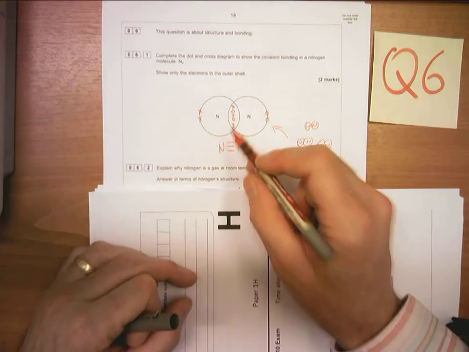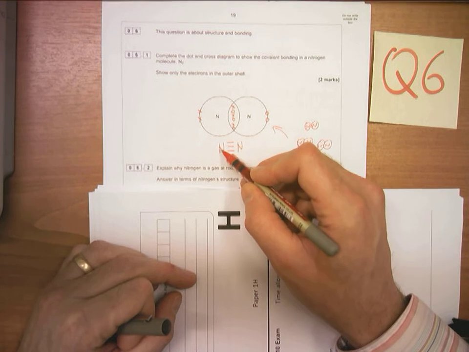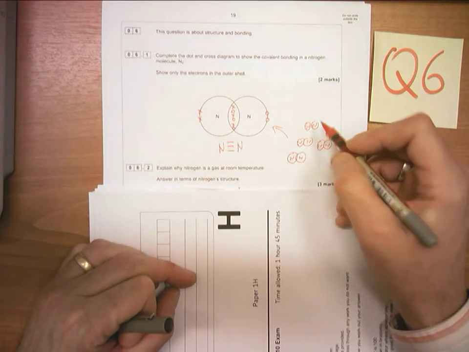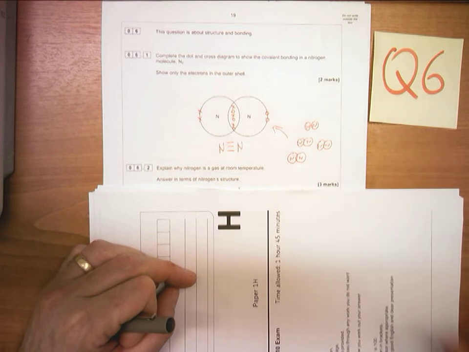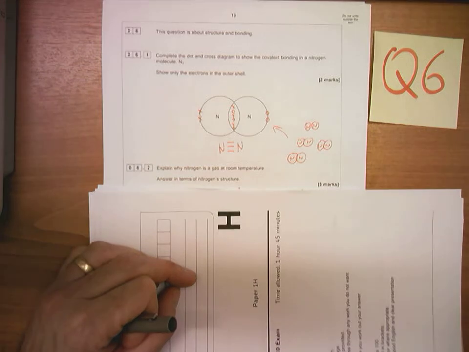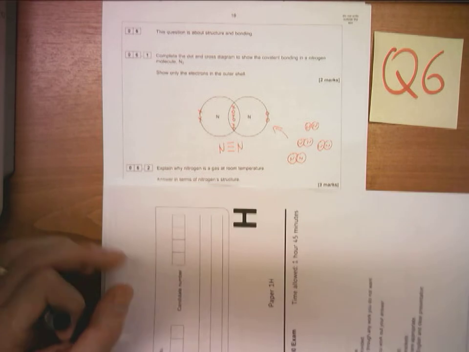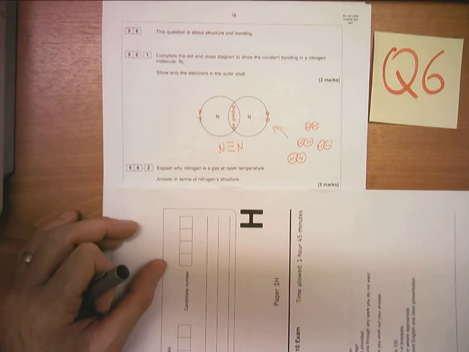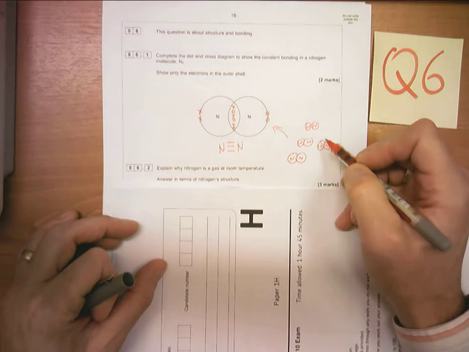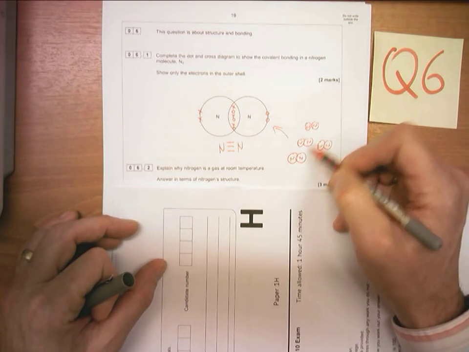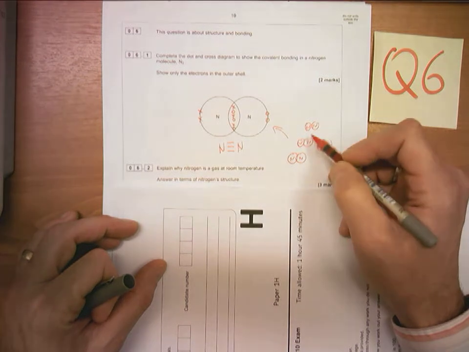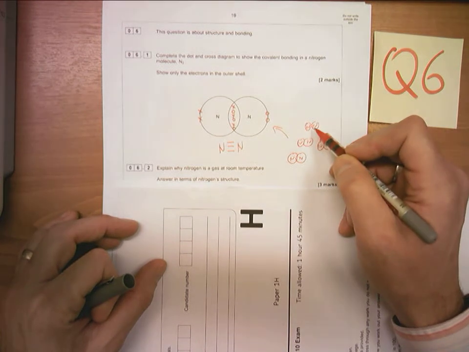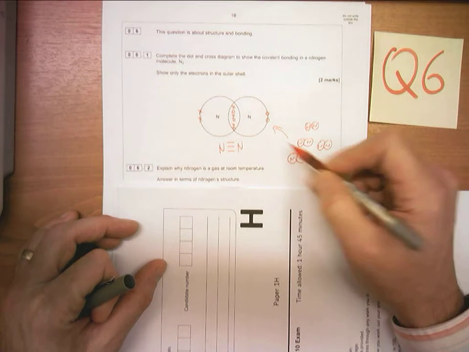So we've got a very strong covalent bond between atoms, but look, there's nothing between the molecules. There are no bonds between the molecules. The forces between the molecules, the intermolecular forces, are extremely weak. As a result of that, it doesn't take much energy to break those intermolecular forces, and as a result of that, it's very easy to boil simple covalent molecular substances like nitrogen.